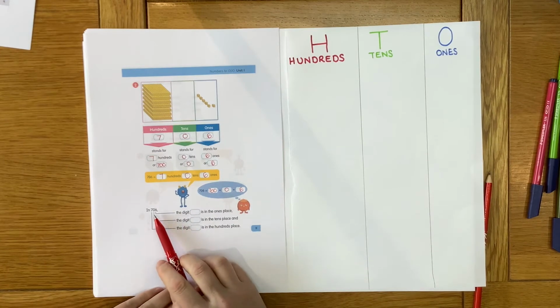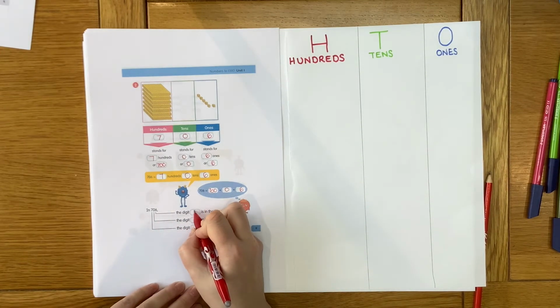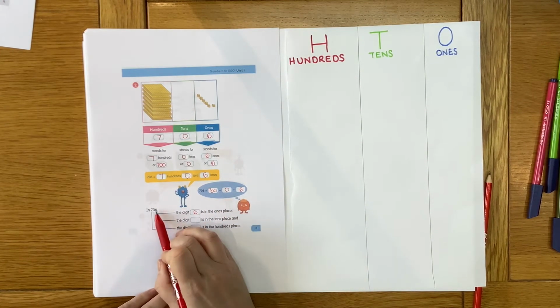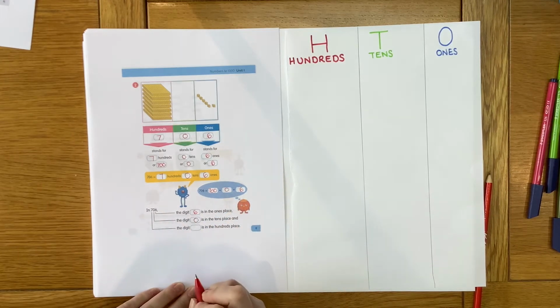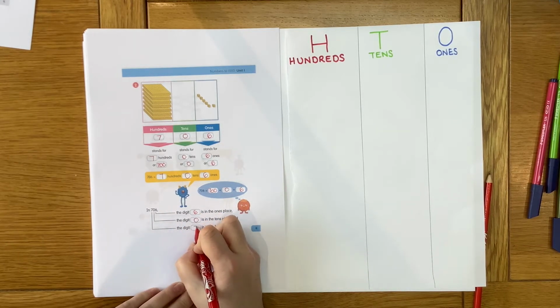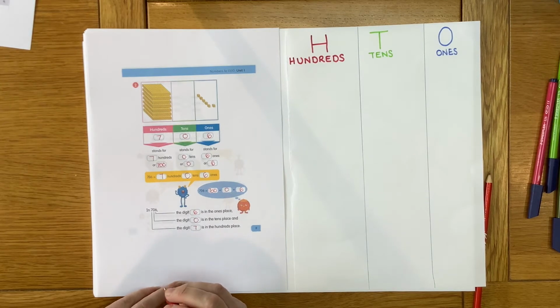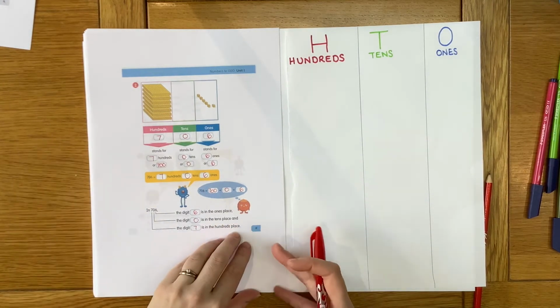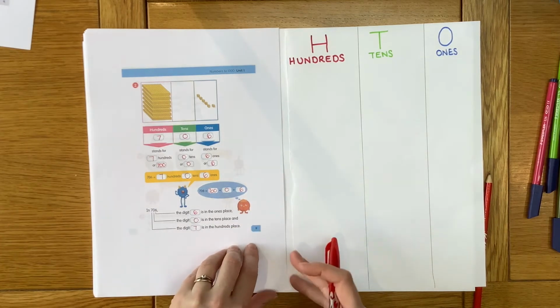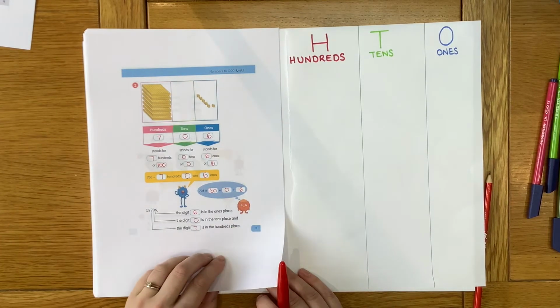And looking at this bit, the digit 6 is in the ones place, the digit 0 is in the tens place, and the digit 7 is in the hundreds place. Okay, well done if you had a go. If you didn't, you might want to build another number and have a go at working out all the different ways that you might explain the place value of that number.